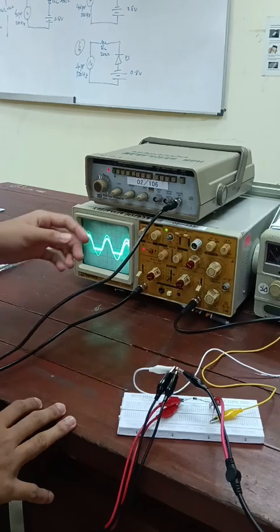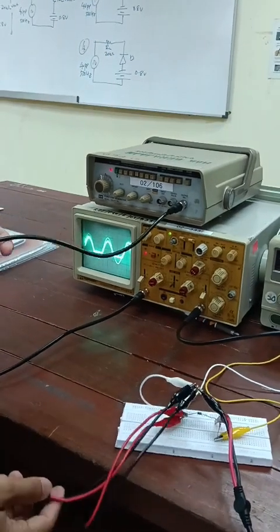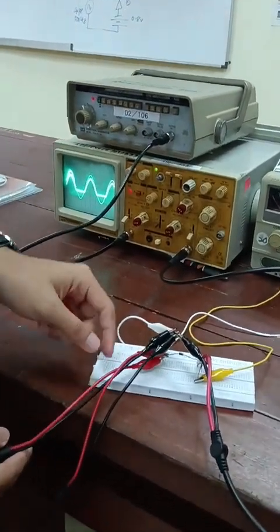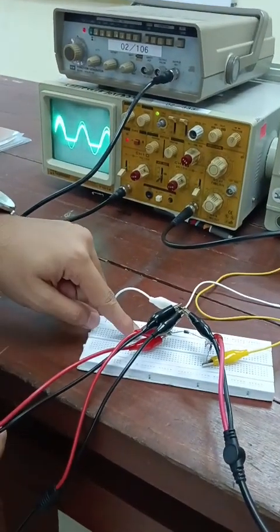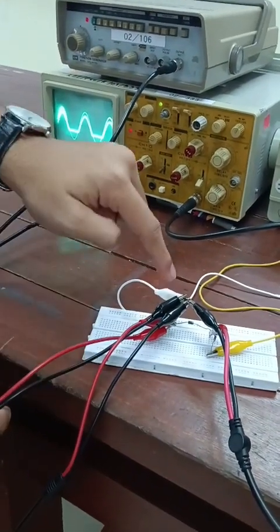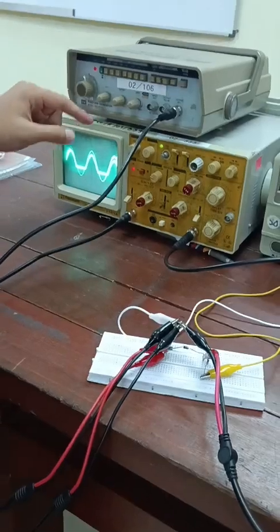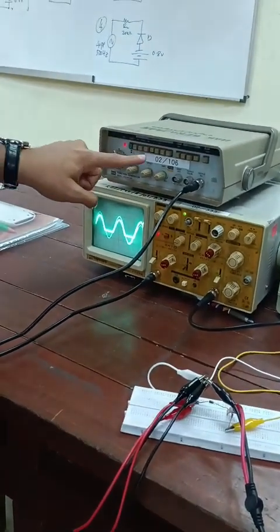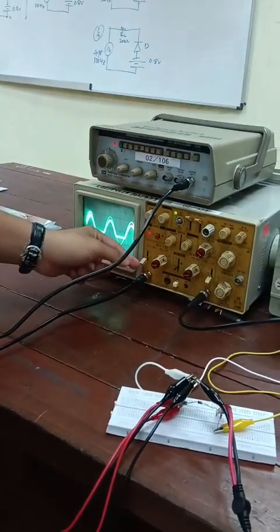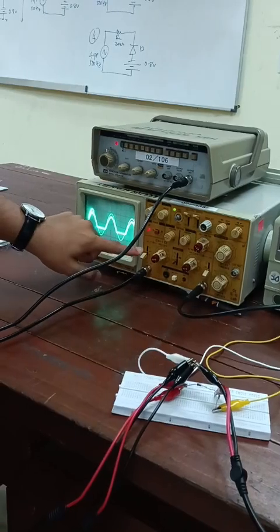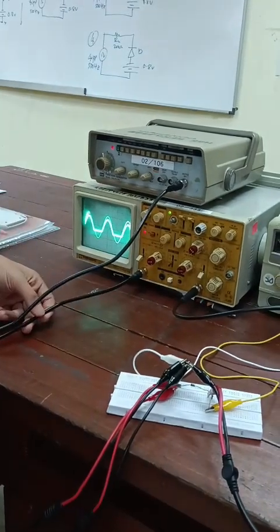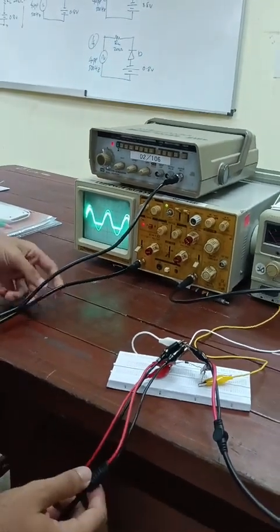Okay, now we go through to the clipper circuit. Okay, in this video you can see the connector using BNC to crocodile clip from the function generator. Okay, they connect there and that is the setup of the function generator. Okay, now the setup for the oscilloscope using BNC to crocodile clip.